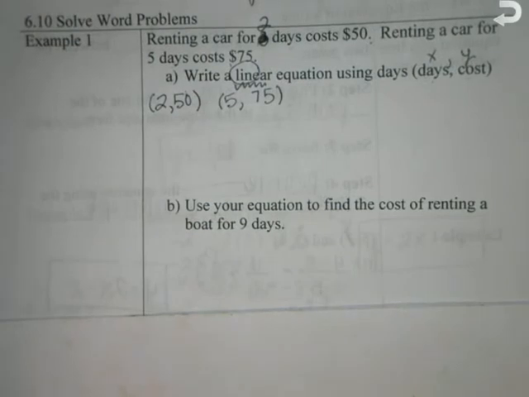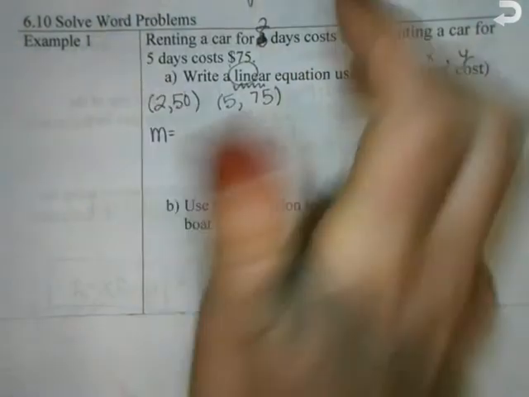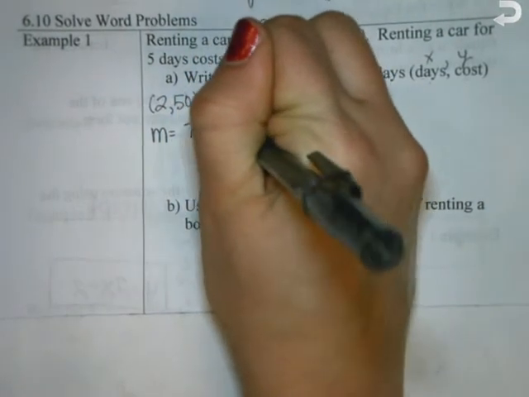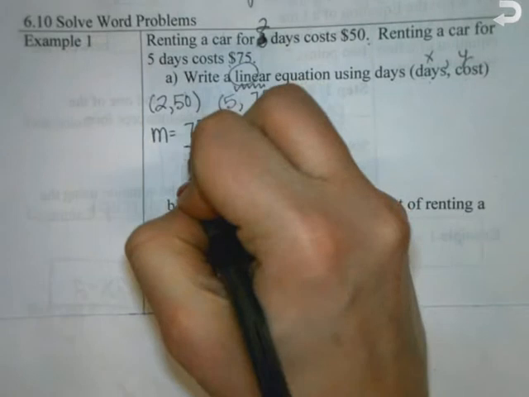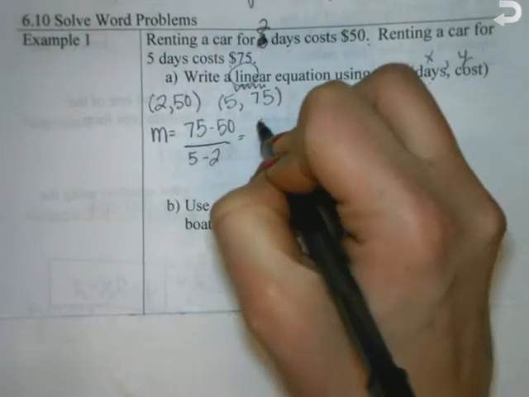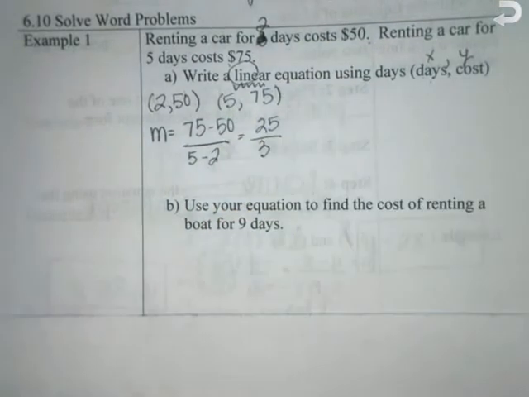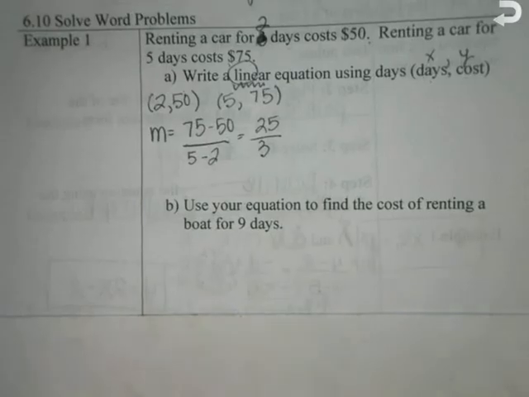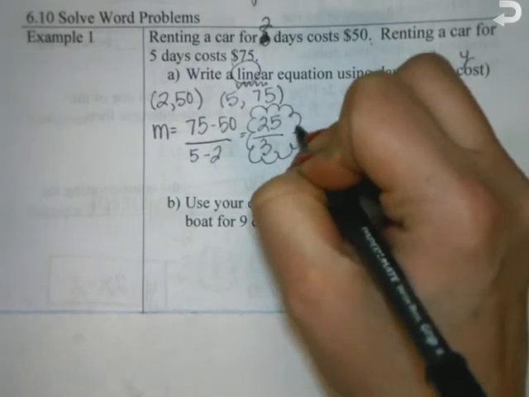So to write a linear equation, first I need to find the slope. So I'm going to plug it all in. 75 minus 50, 25, all over 5 minus 2. So that gives me 25 over 3. Can I reduce that? No. So this is my slope. It is a fraction. That's okay. It will all work out, I promise.